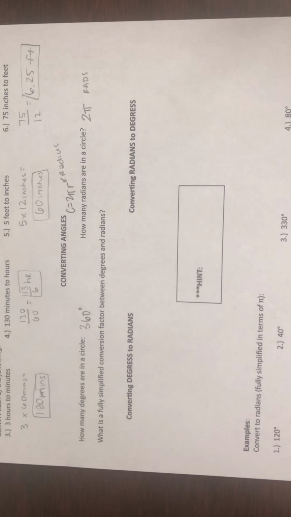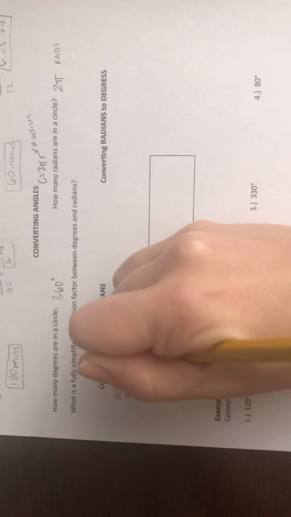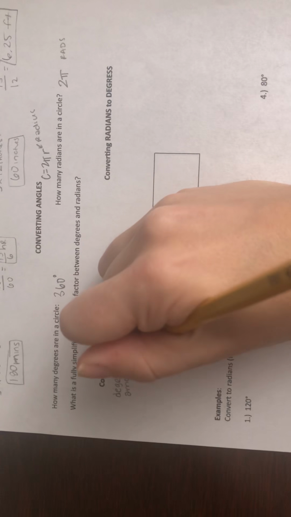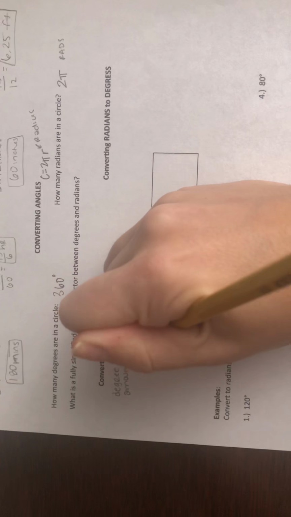Knowing that, we are now going to figure out our conversion factor. If we want to convert degrees to radians, this is what we want to do. We want to take our degree amount and multiply it by 2 pi over 360, because remember, these two are equal.